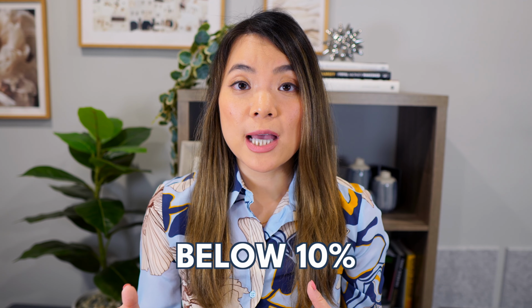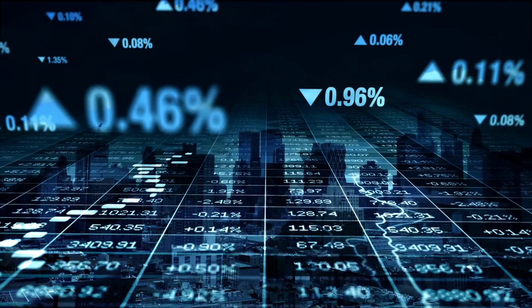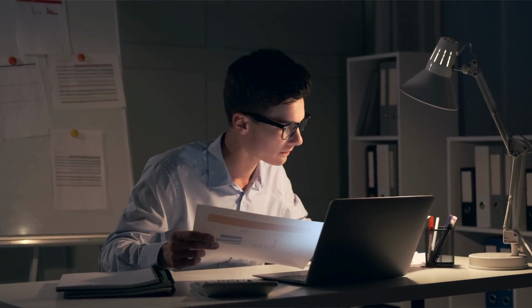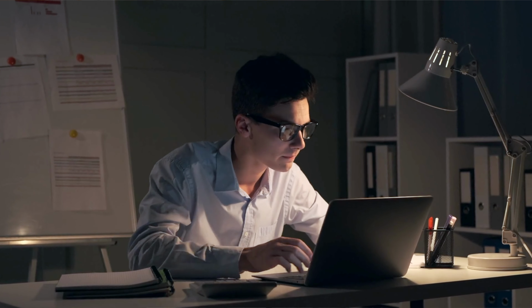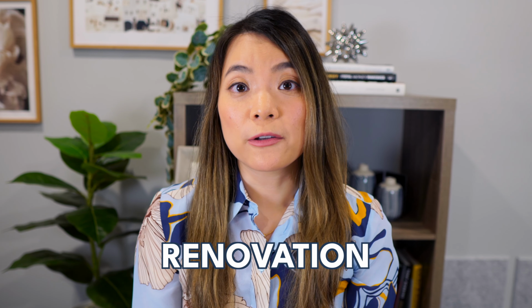Because if your desired profit is too little, below 10%, then if something happens during the project or the market dynamics change, you have very little buffer before you go underwater. But if your desired profit is too high, like 20%, then it would be very difficult for you to make the numbers work, because the max offer price would be too low and very few sellers would be likely to accept your offer. The next step that demands your attention is the renovation.